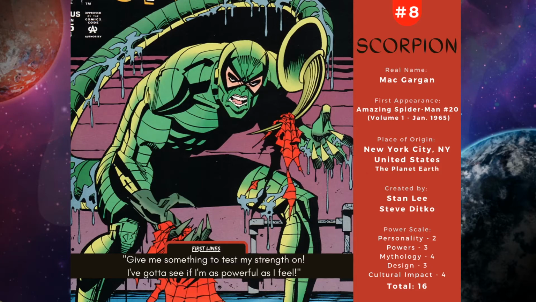His personality is a 2, like Sandman, not the brightest bulb, but does have that knack for surviving in the criminal world and working it out with his fellow criminals, making okay plans against Spider-Man, etc.